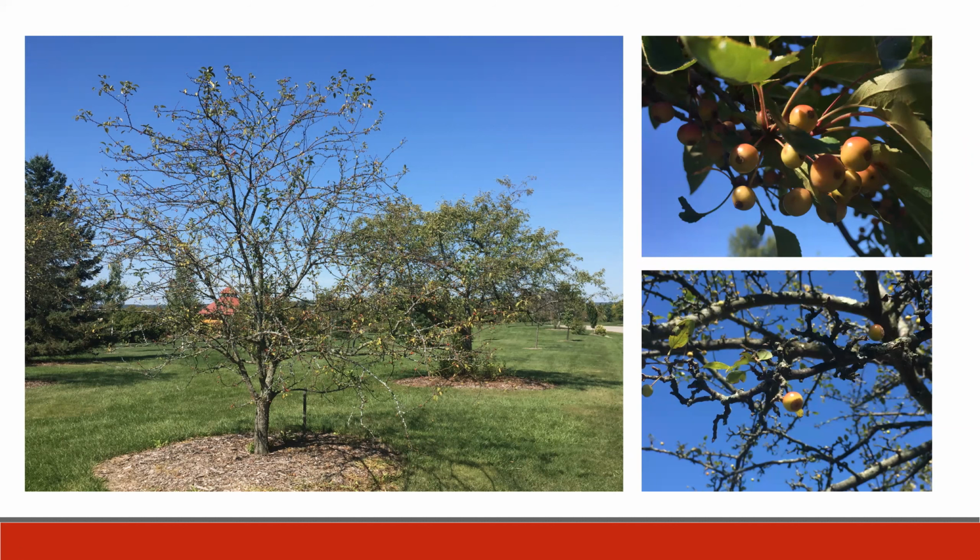Crab apples are often planted in commercial orchards as they are excellent pollinator attractors. Because they are used to attract pollinators, it is important that growers plant resistant cultivars, otherwise the trees can be a source of inoculum.